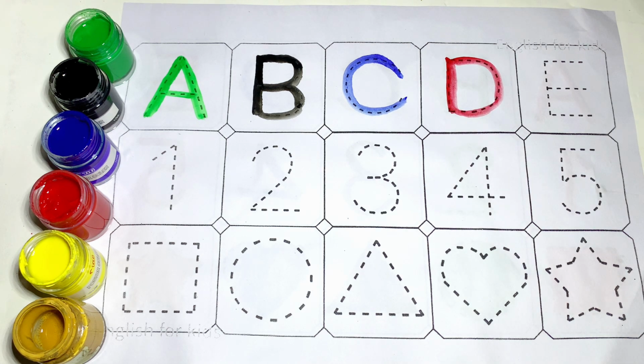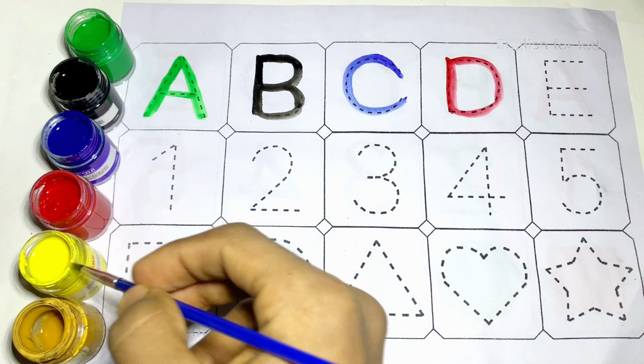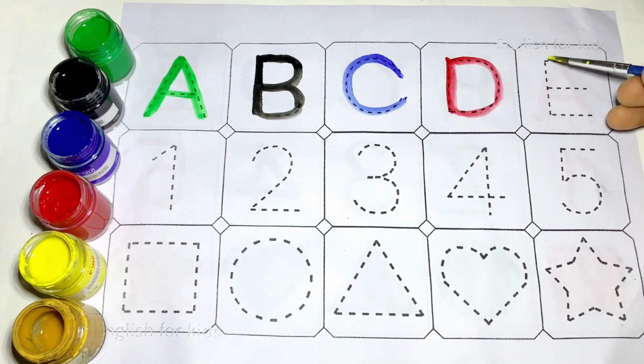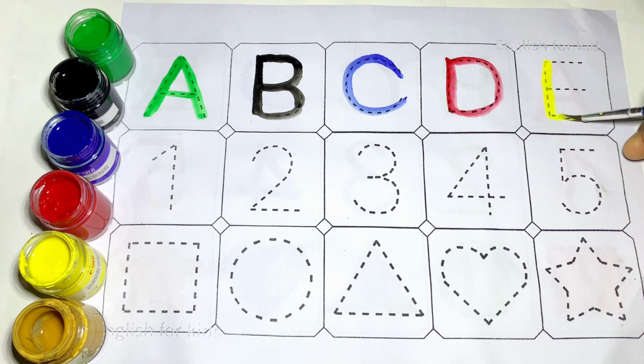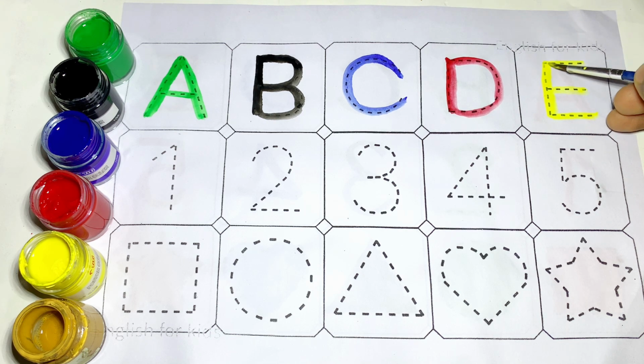Kids, now draw E. E for egg, E for elephant, and use yellow color, the alphabets of E.